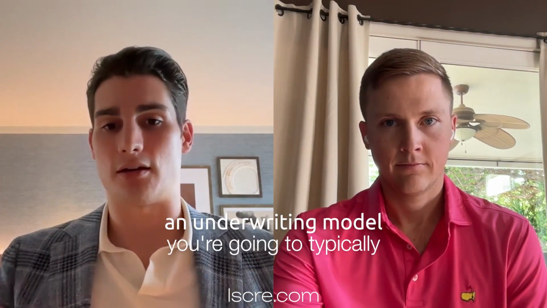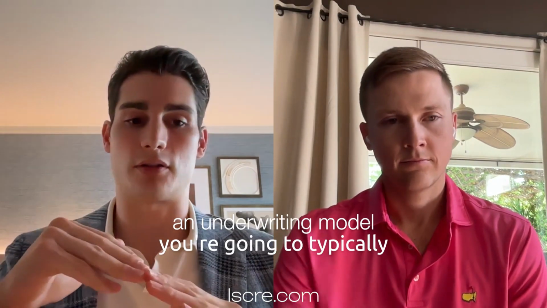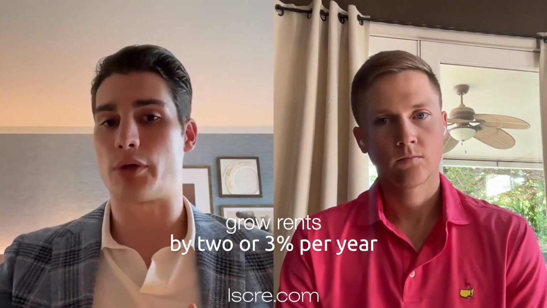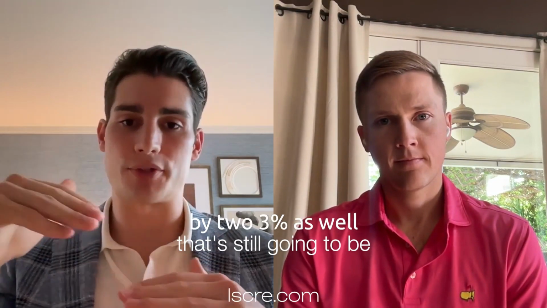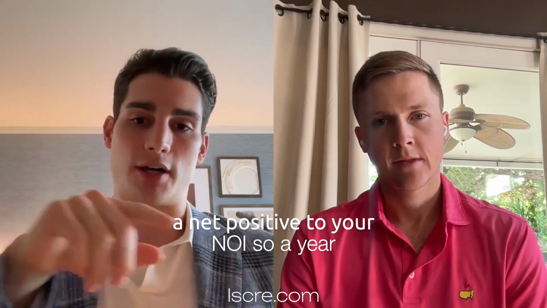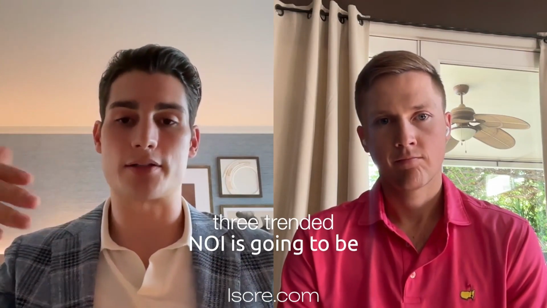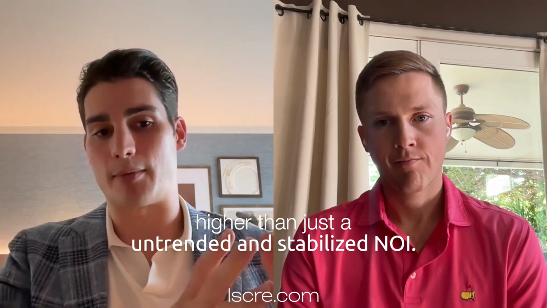Obviously, because in an underwriting model, you're going to typically grow rents by 2-3% per year. And so even if you're growing expenses by 2-3% as well, that's still going to be a net positive to your NOI. So a year three trended NOI is going to be higher than just an untrended stabilized NOI.